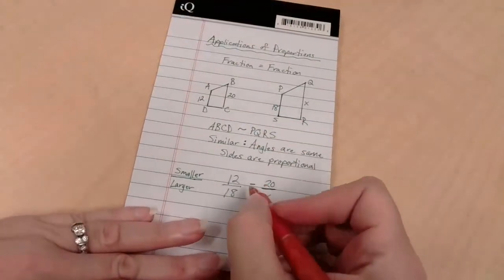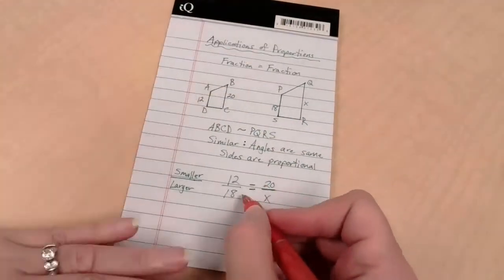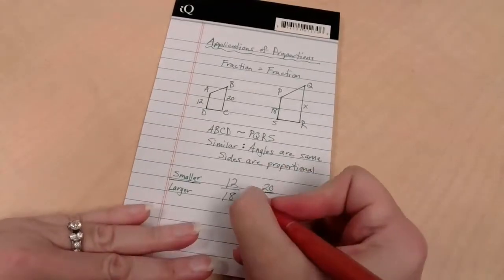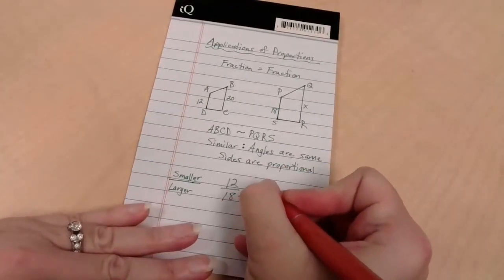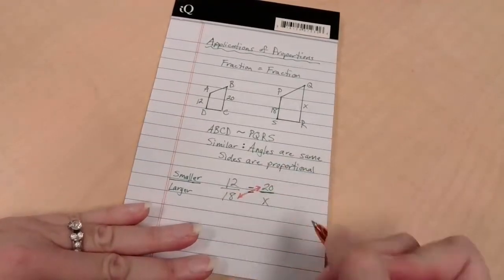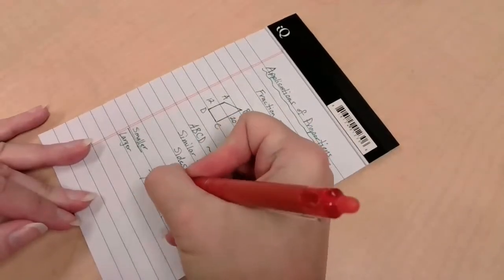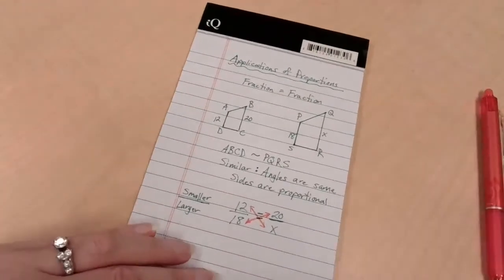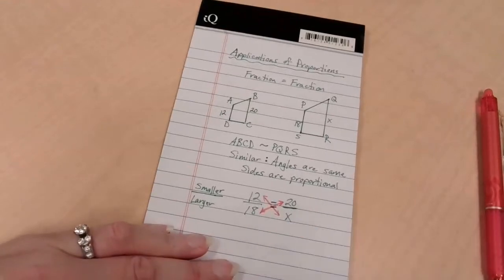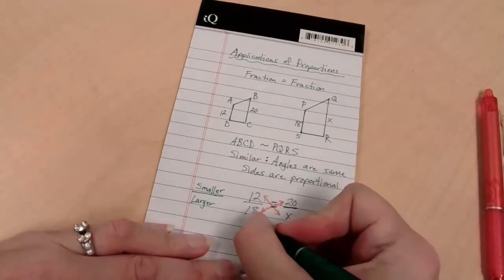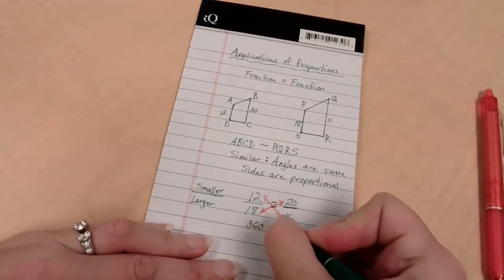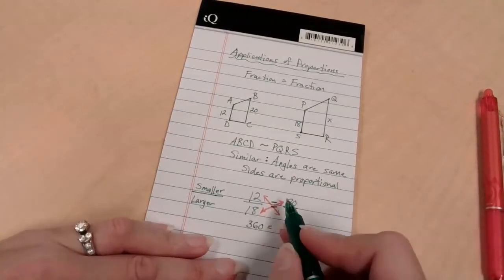All right? Cross multiplying. If things are proportional, if I've got two fractions equal to each other, that means when I multiply this direction, it will equal the exact same thing as if I multiply this direction right here. The exact same thing. Which means 18 times 20, that is 360. Feel free to grab your calculator if you're not sure on that one. I don't blame you.